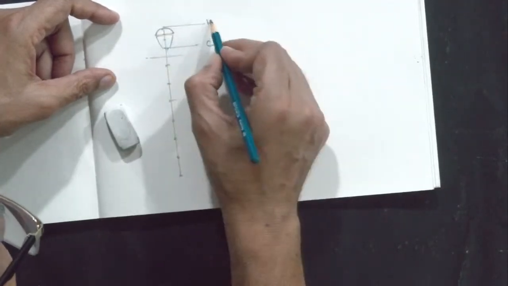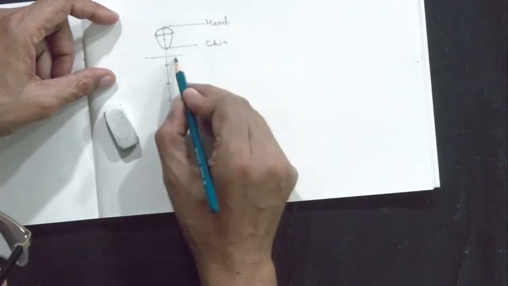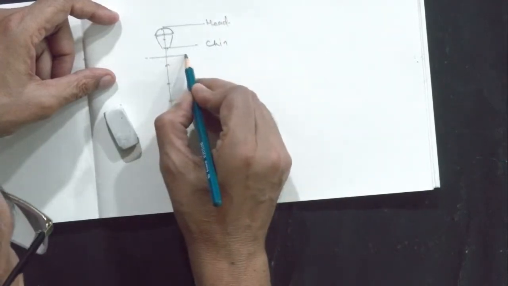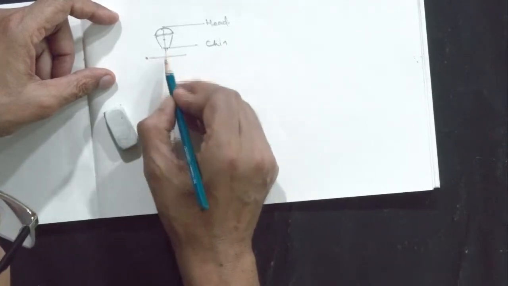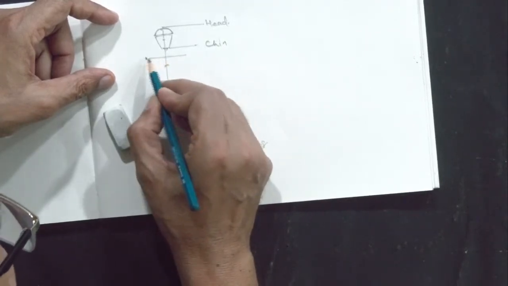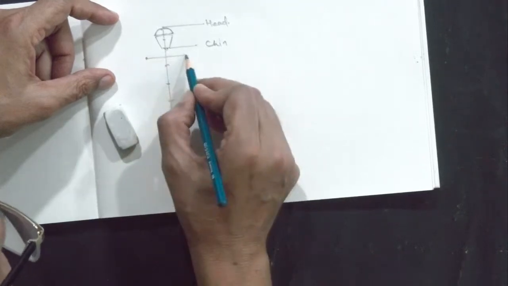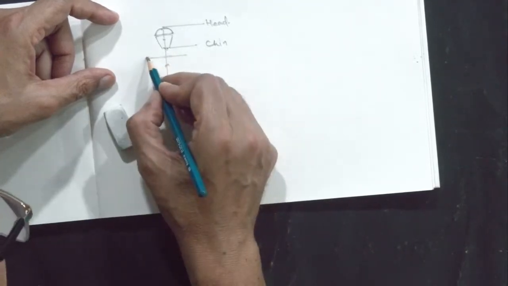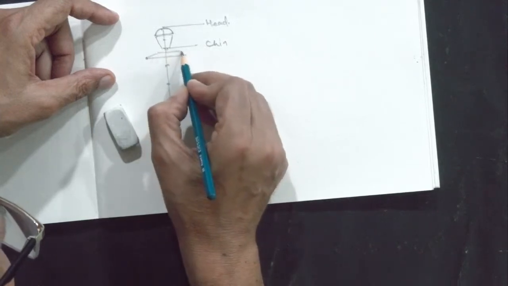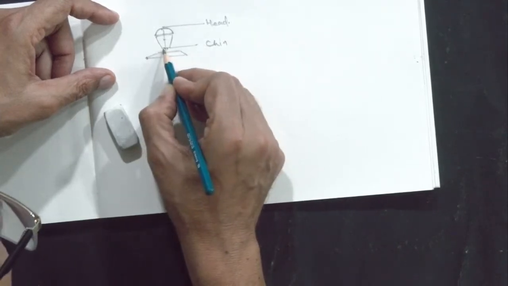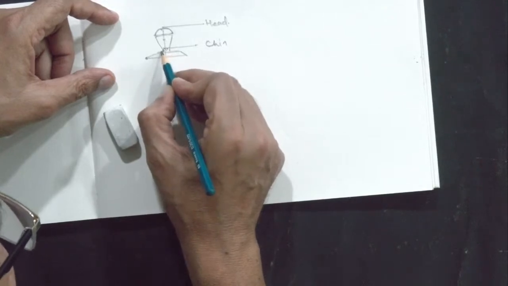This is where the head is. This is where the shoulders are. So male figure shoulders are one head apart from the center. That means shoulder to shoulder distance is 2 heads. Now make a trapezium here. I'm not counting this small cylinder here.